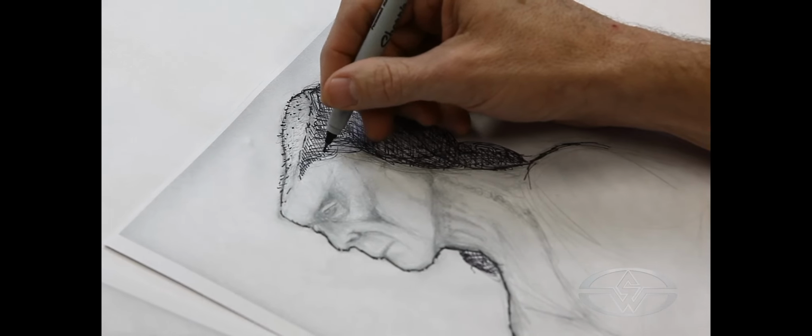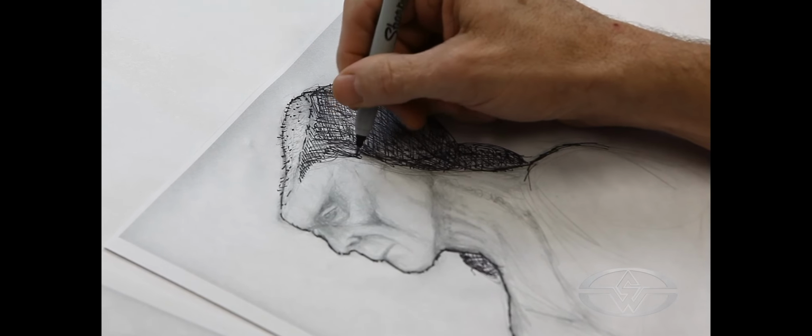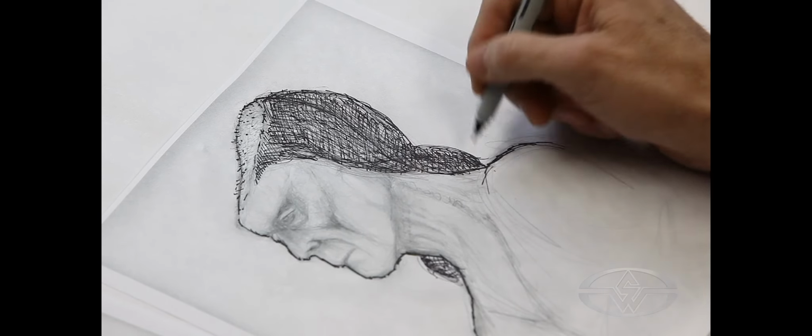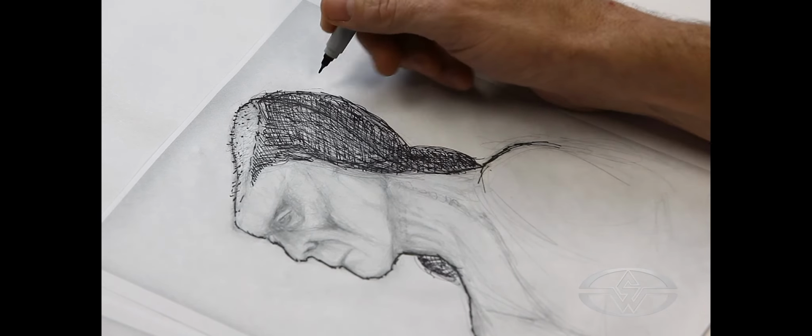I don't know, I'm kind of digging this. Look at that. I think I like that without, I'm not going to tie up his hair.